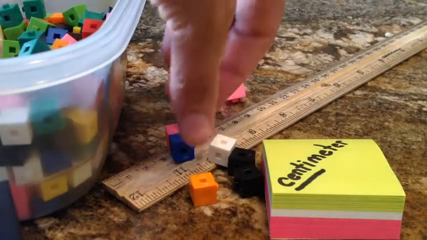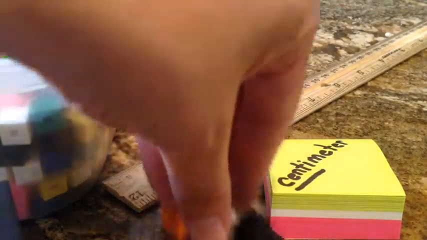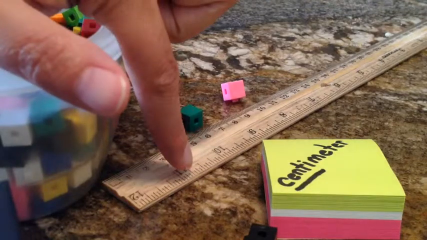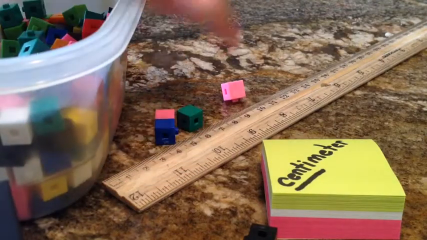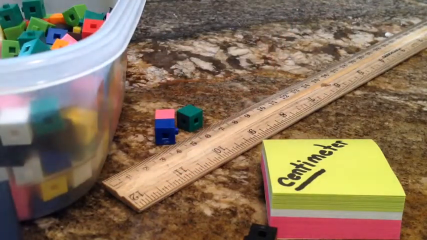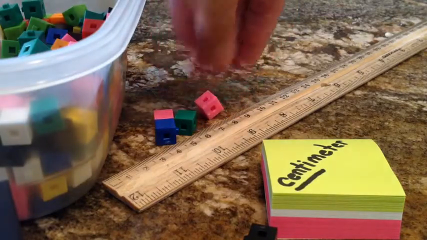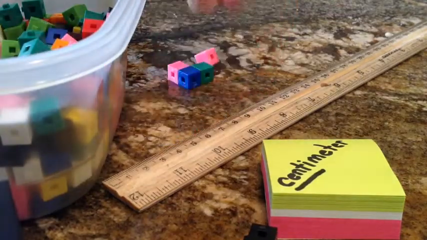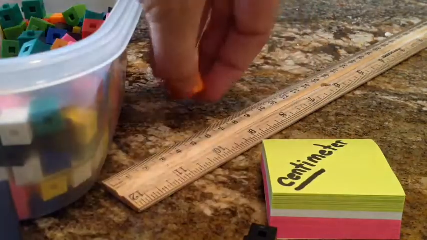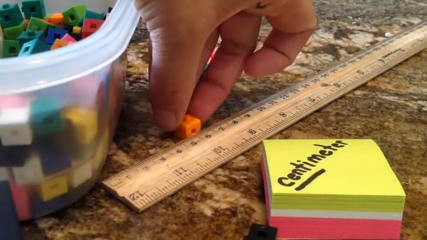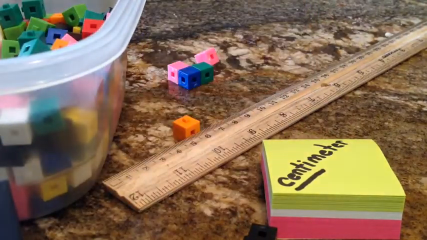Now, on a regular ruler, a lot of times they've got inches on one side and centimeters on the other, and sometimes that gets confusing for kids. But you can see that, let's use this orange one, between the 5 and the 6 there is 1 centimeter. That's hard to see.